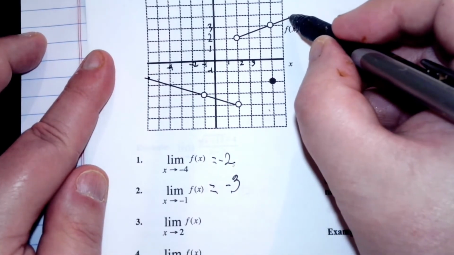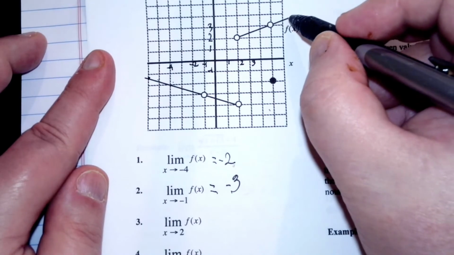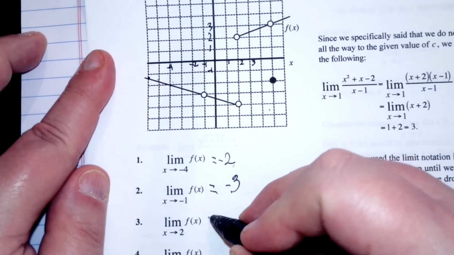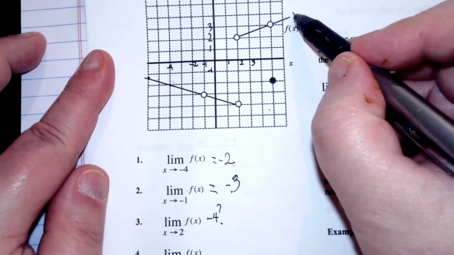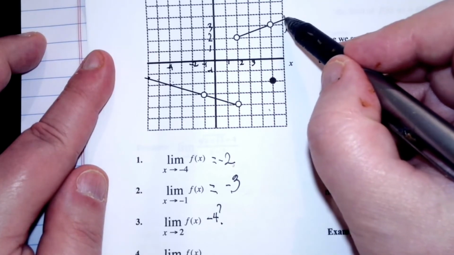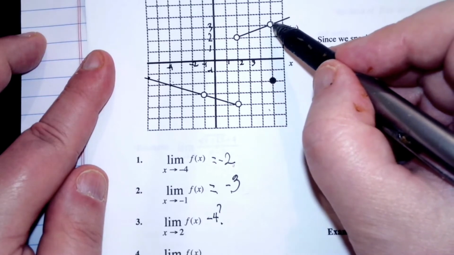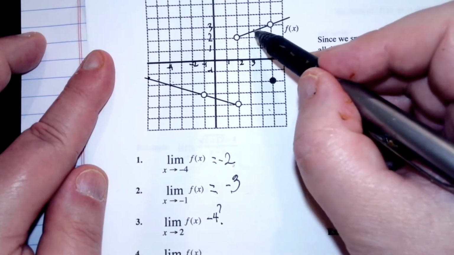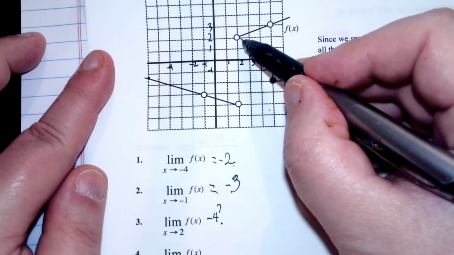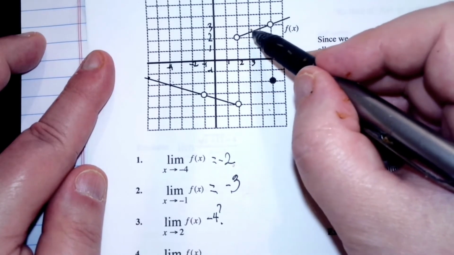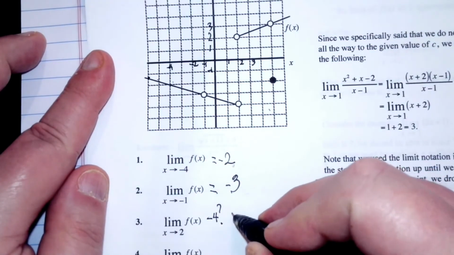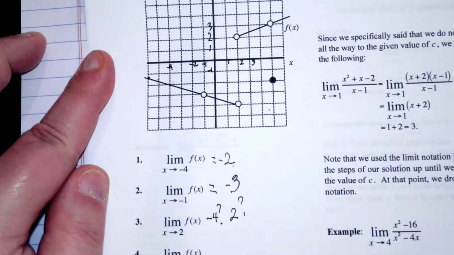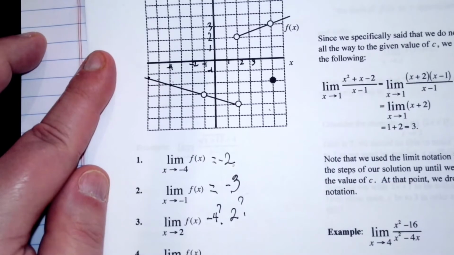But if we let, I'm sorry, negative 4. So I'm going to write that down with a question mark. And then when we restrict ourselves to values of x that are always bigger than 2, well, it looks like the y values are headed toward 2 as x approaches 2. So from one side it looks like the limit is 4, from the other side it looks like the limit is 2. What do we do in a case like that?